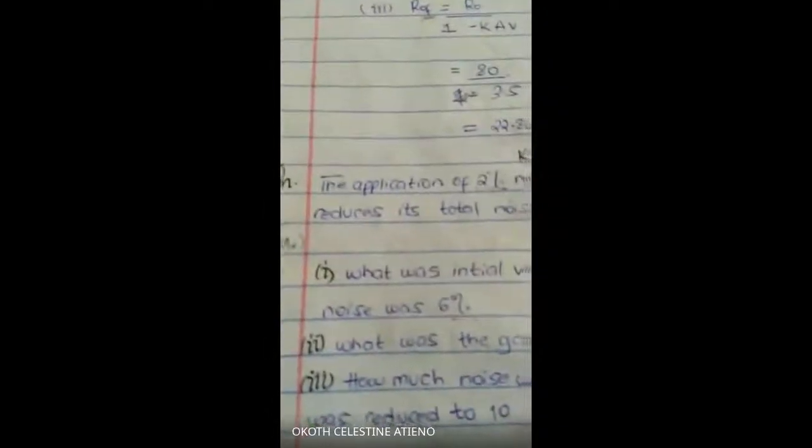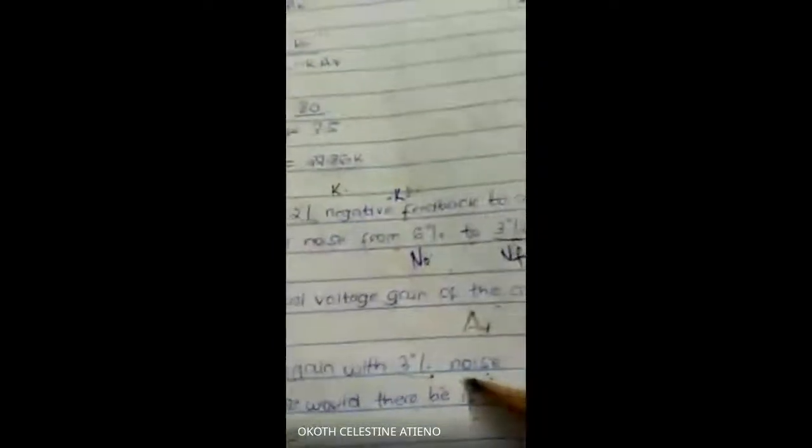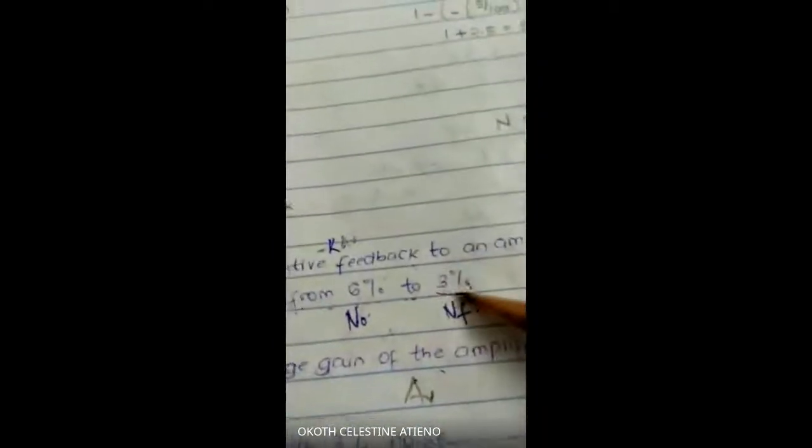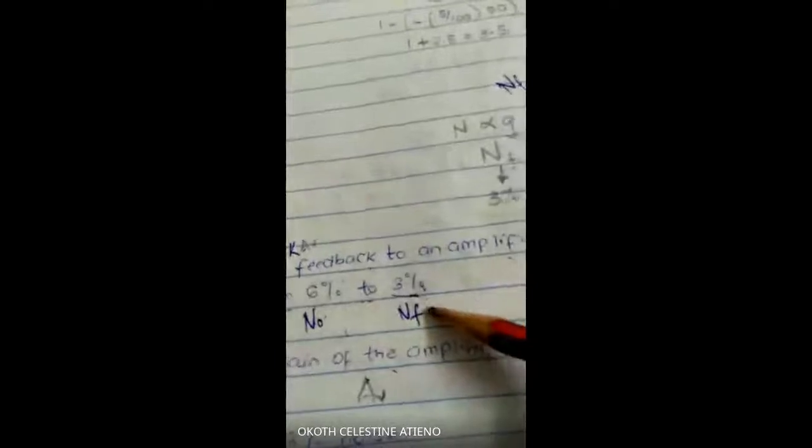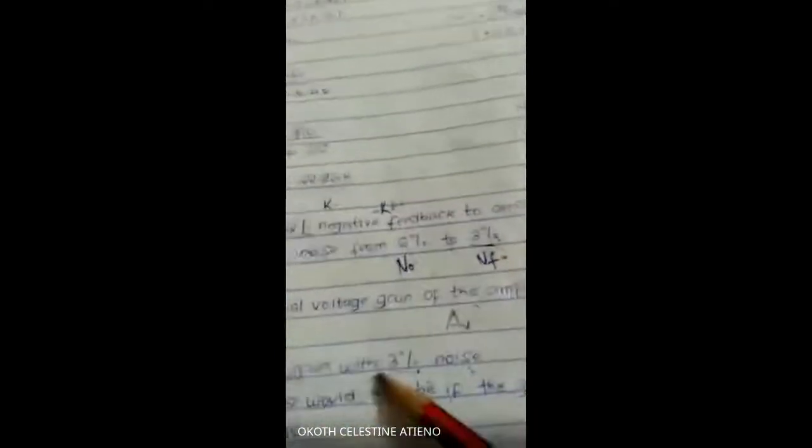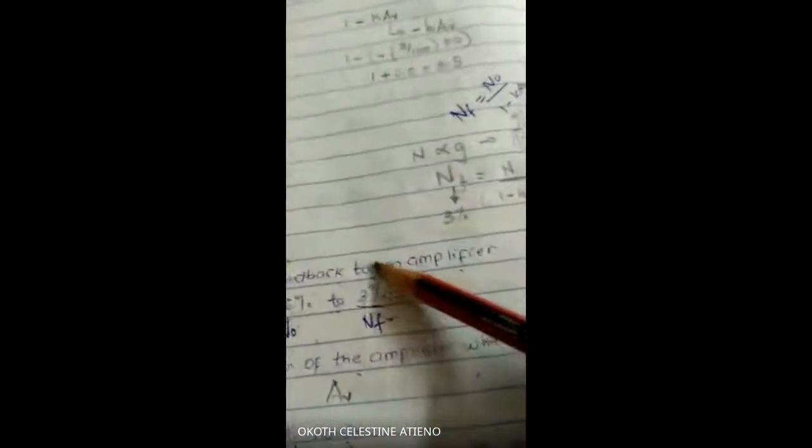Okay, so yeah, let's do the next one. It says, what was the gain with 3% noise? So we said with 3% noise, it is noise with feedback. So if I'm calculating gain with 3% noise, it means it's gain with feedback.